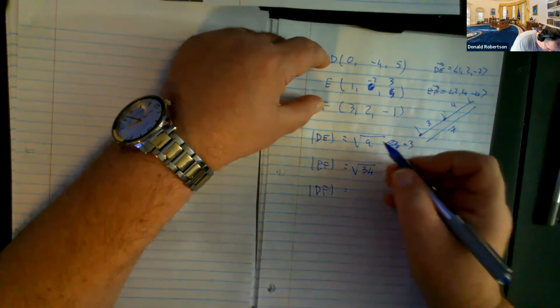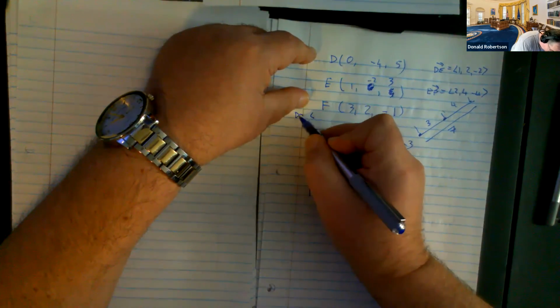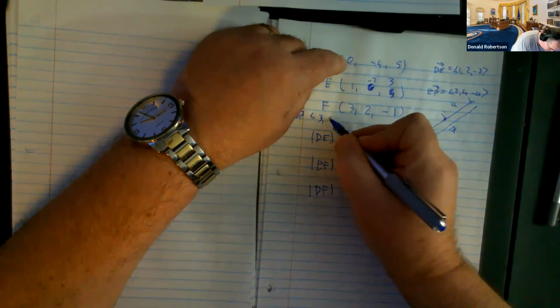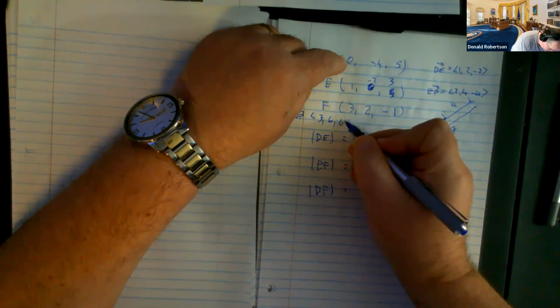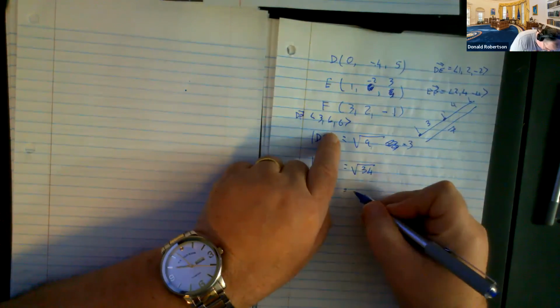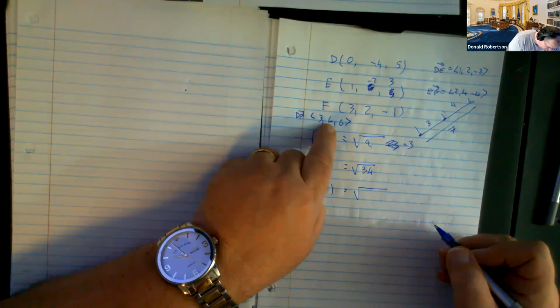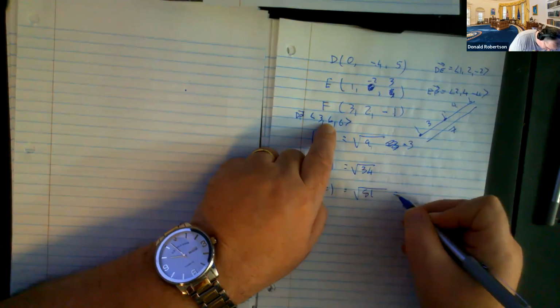And that's 16, 16, I get 34. Actually, I'm going to keep them as square roots, I think. Nah, whole numbers are fine. And the last one was D to F, and that's going to be 3 take away 0, 2 take away that is 6, and negative would take away 1, that is 6. And square root of this guy is 36, 72, 81, which I believe is 9.